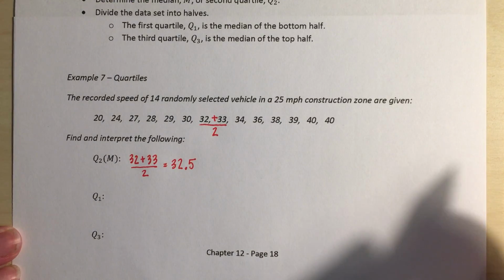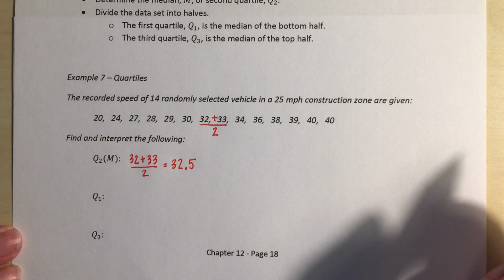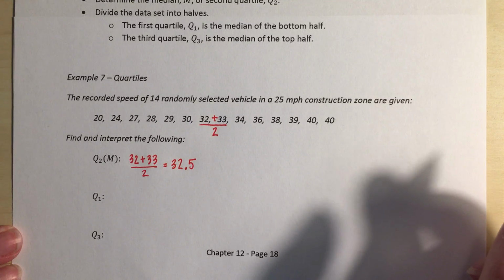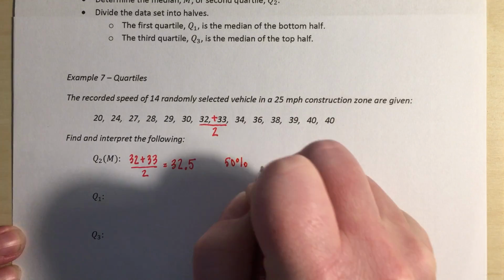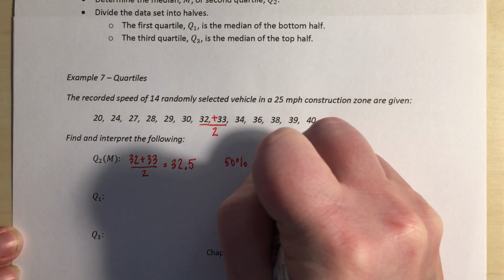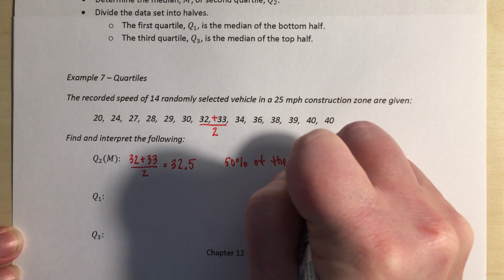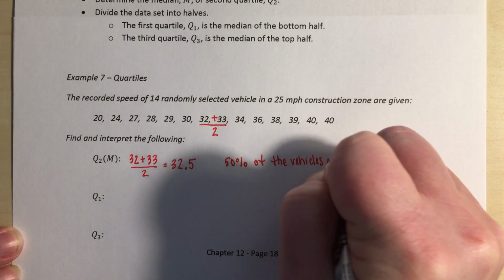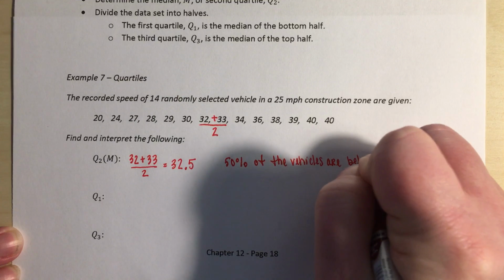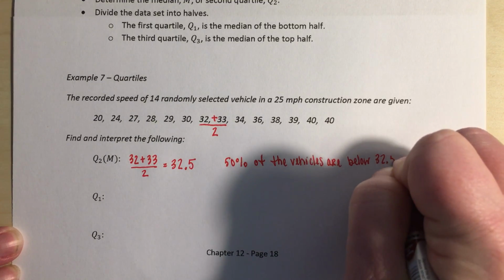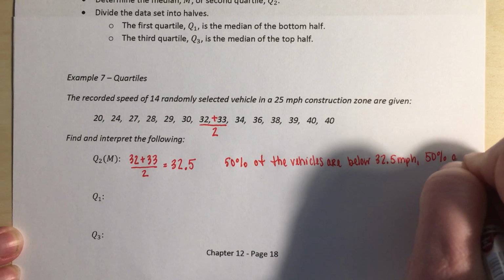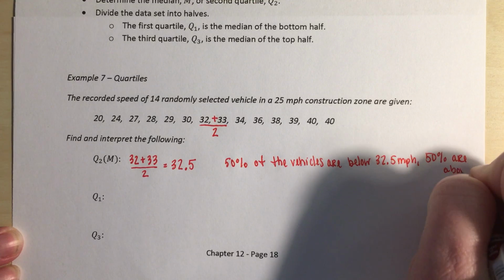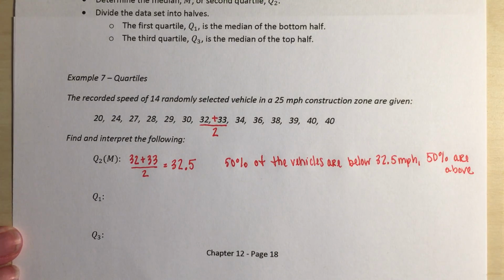So what this means is this is our median. Our median is our second quartile. 50% of our data are below this value, 50% of our data are above. So we will say 50% of the vehicles are below 32.5 miles per hour, and 50% are above. So that is our median.